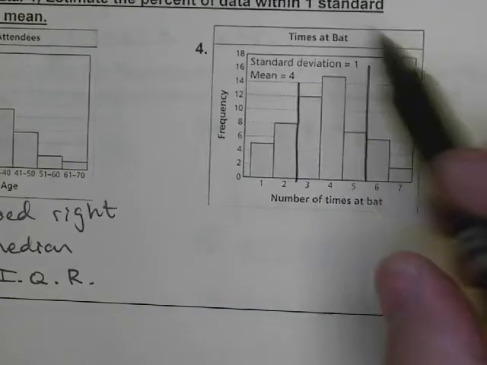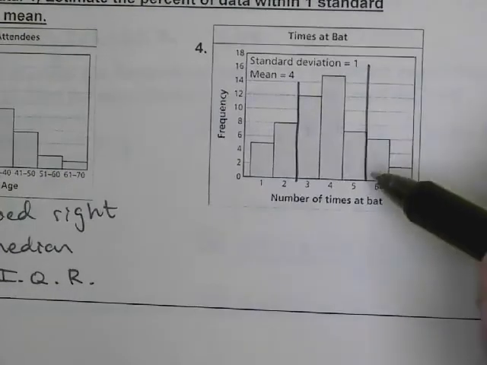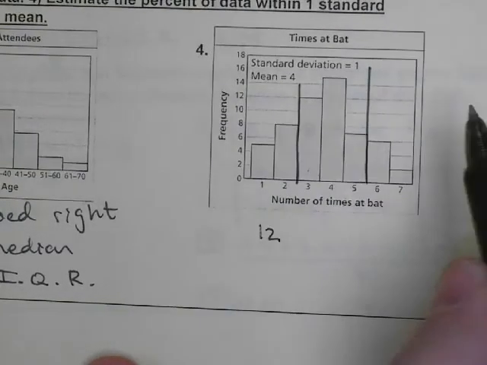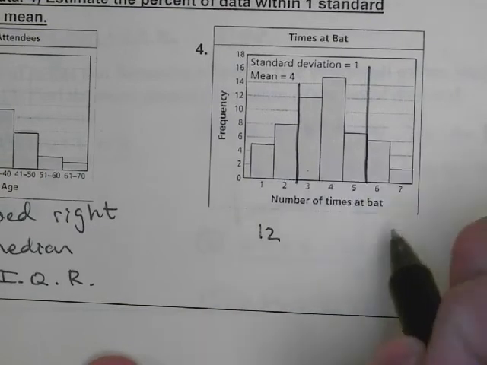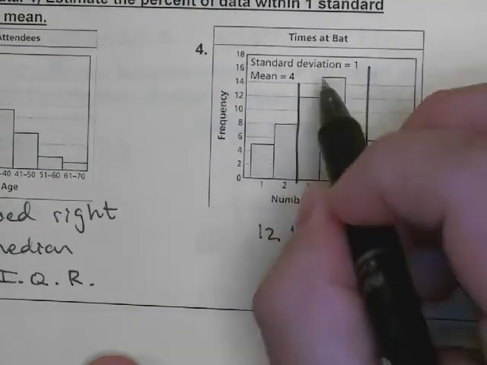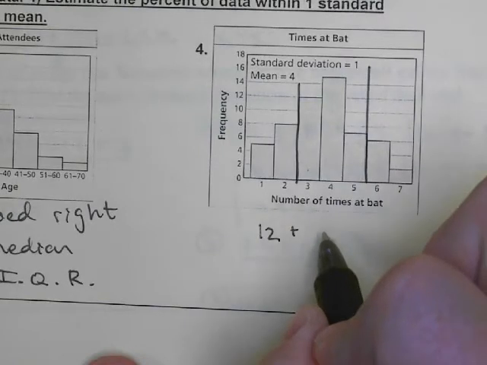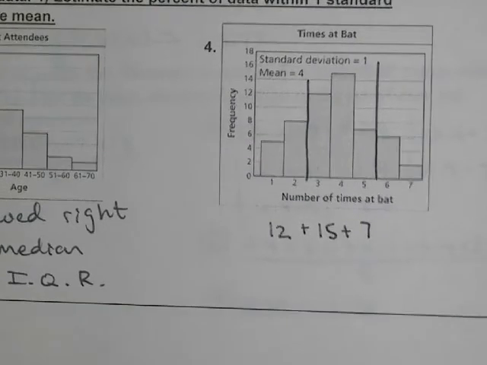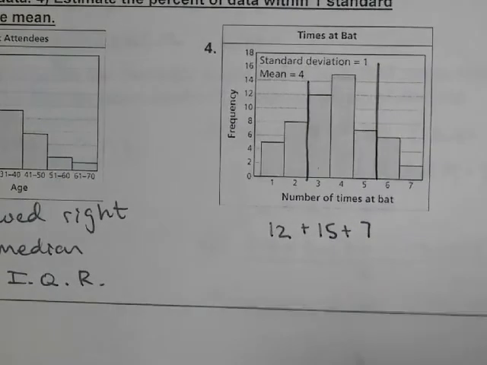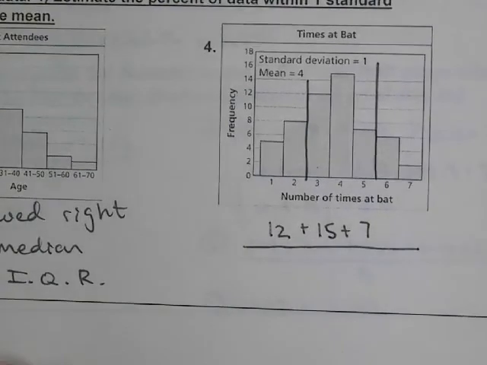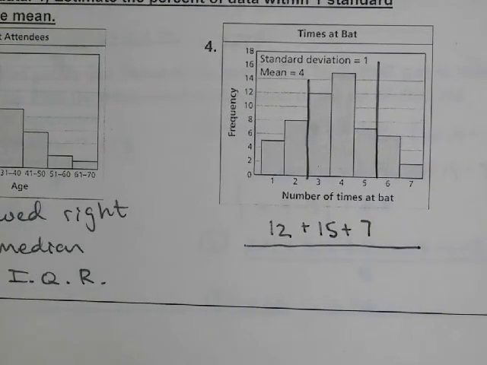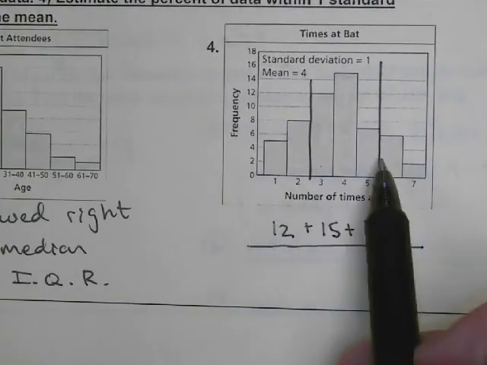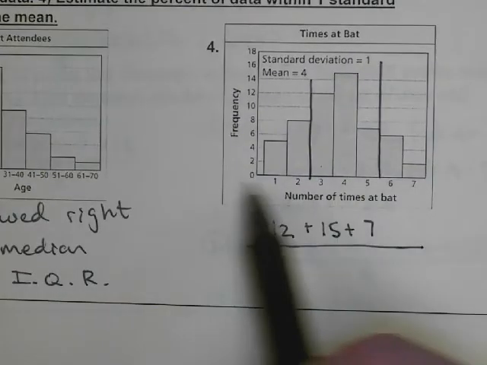So I want to compare all the data in here to all the data. We can look at all our bars and get all of our information from there. Well, I have a frequency of 12 in my 3 column, then a frequency of 15 in my 4 column, and a frequency of 7 in my 5 column. And I'm going to compare that to all the data in the graph by dividing it. That way I can get a percentage, and that will tell me the percentage of data that is between 3 and 5, within one standard deviation of the mean, compared to all the data.